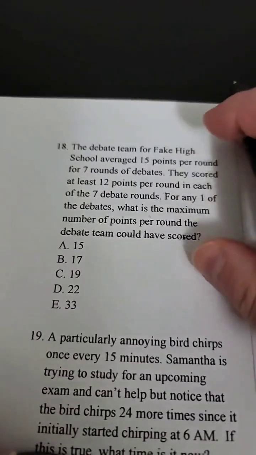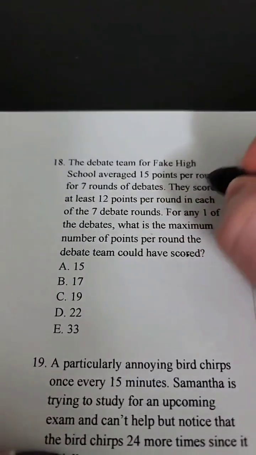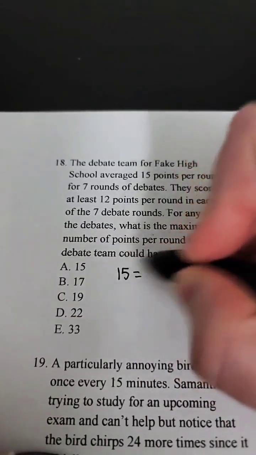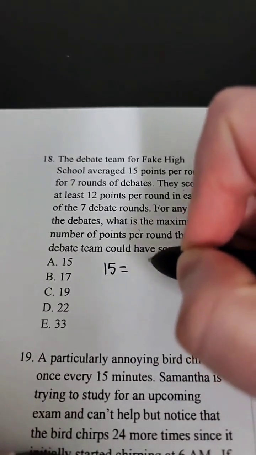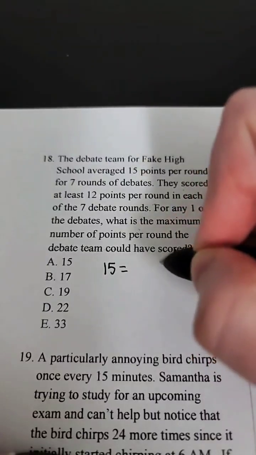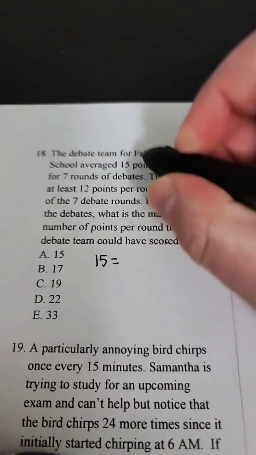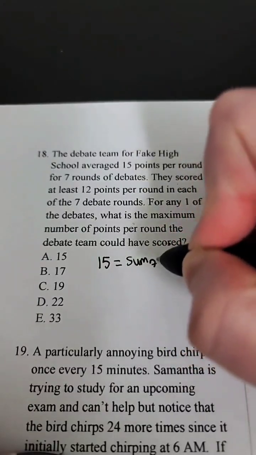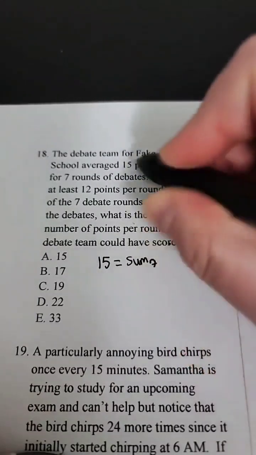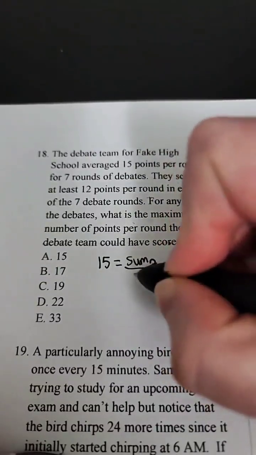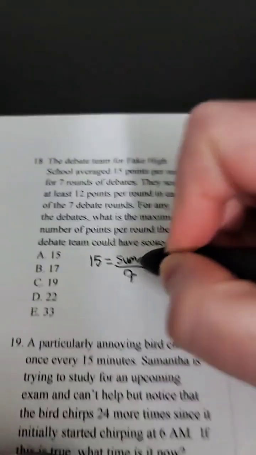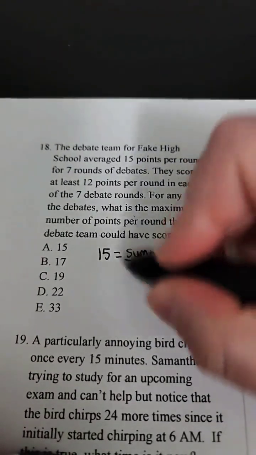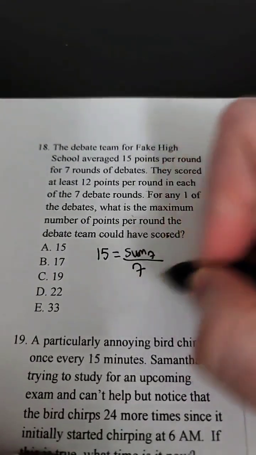Okay. So they average 15 points per round. Remember, average is just another way of saying mean. So if we write an equation, the mean should be 15. And mean is equal to the sum divided by how many things you're talking about in your list of data. So the sum of all the points for those 7 rounds, I'm going to call it the sum of 7, divided by how many rounds there are, 7 rounds. This would be the equation for the mean.